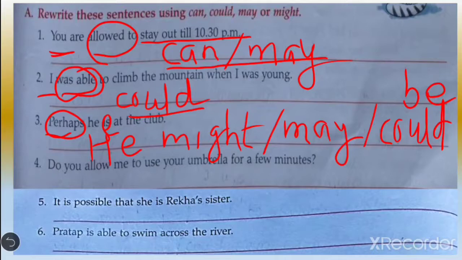Now look at the fourth number. Do you allow me to use your umbrella for a few minutes? Do you allow me? Here you are taking permission from someone. When you are taking permission, what do you have to use? Can, may or could. Very polite words. Now it's a question, so definitely your sentence starts with the modal. So here, underline do you allow.